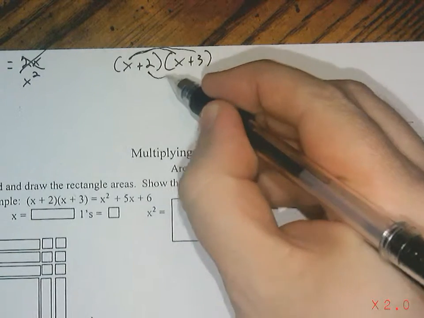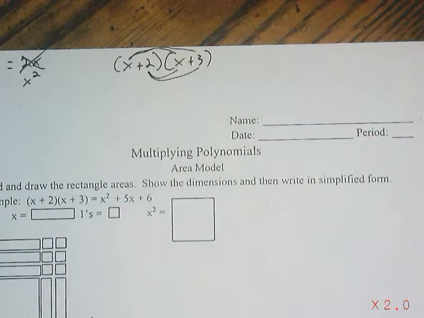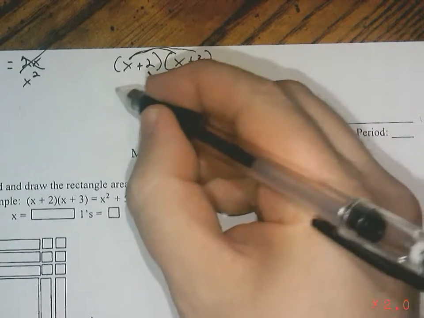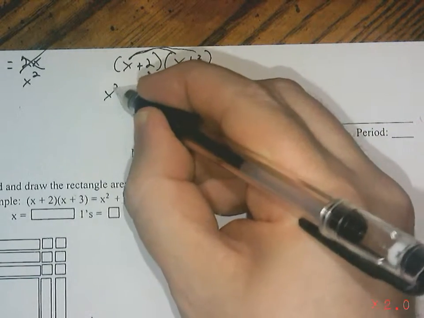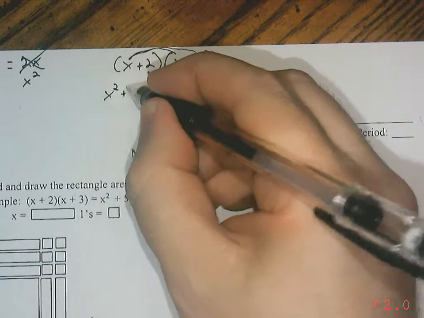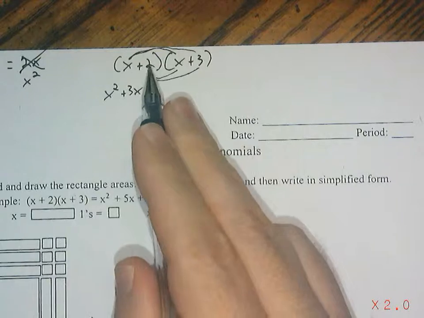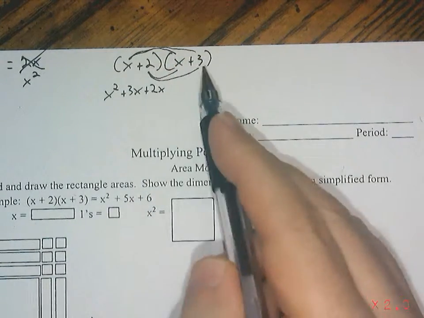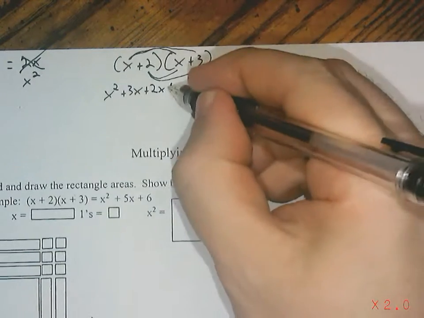And this 2 is going to distribute to both terms in the parentheses there and create 2 new terms. So when I multiply x and x, I get x squared, right? When I multiply x and 3, I get 3x. So plus 3x. When I multiply 2 and x, I get 2x. And then when I multiply 2 and 3, I get 6.